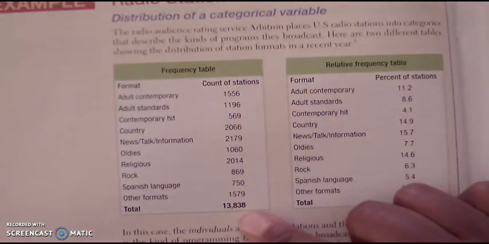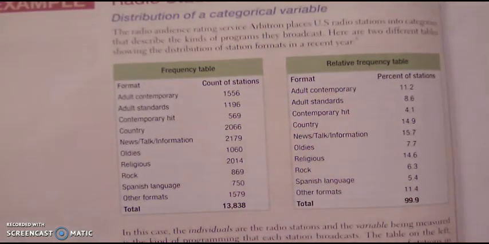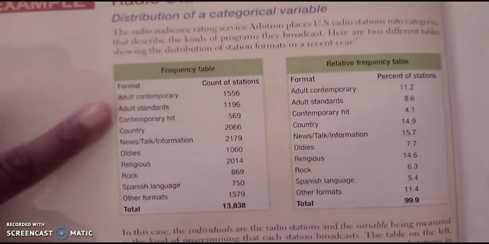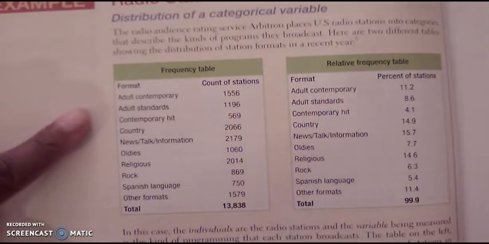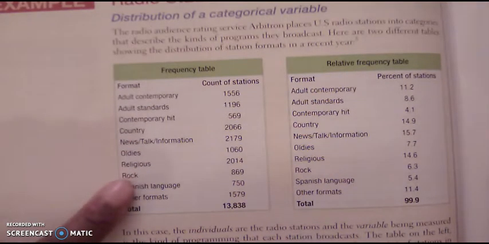As you can see, there's a total of 13,838 stations. Now, I want you to think about this. Why is this categorical data and not quantitative data? Take a minute, pause the video to think about your answer. Okay, well, these are categories, right? We're not measuring anything, we're just counting how many stations fall within each of these categories. This is a frequency table because it's giving us counts.